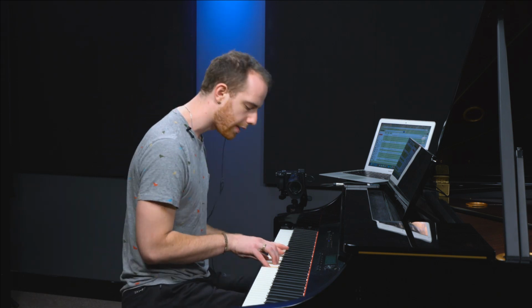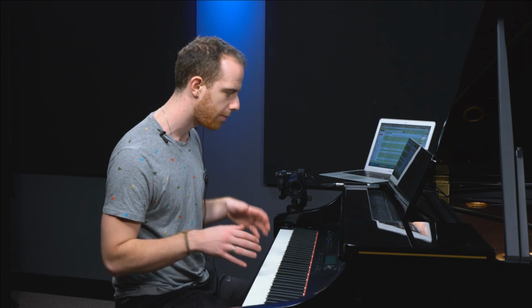So yeah, that's inversions in a nutshell, and it makes things a lot simpler to move around. And every chord that you learn, make sure that you're also practicing the inversions, because that gives you so many more options later on in your piano life.